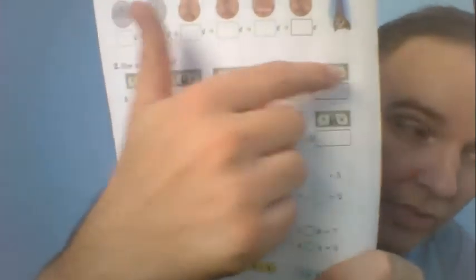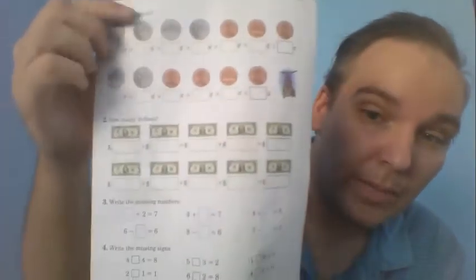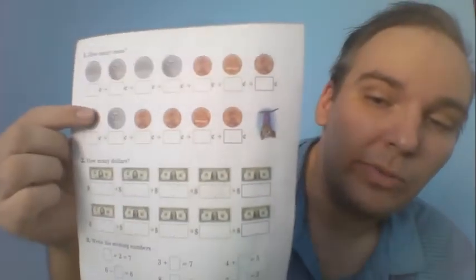Okay? And then next, we have this. How many dollars? Well, look carefully at them because they're not all the same. These ones are 5s and these ones are 1s. So they're the same thing you did up here. Count by 5s and by 1s. If you could do this one, you should be able to do these ones with no problem. So go ahead and do those. I'll do this first one with you.